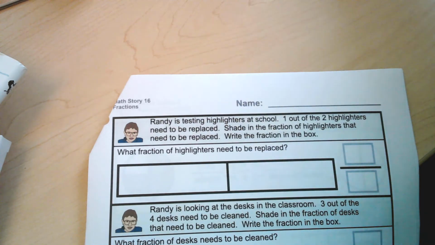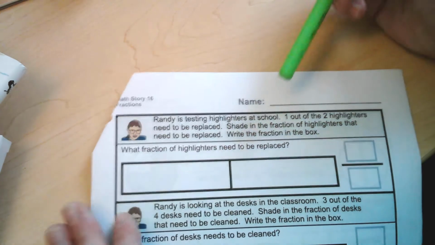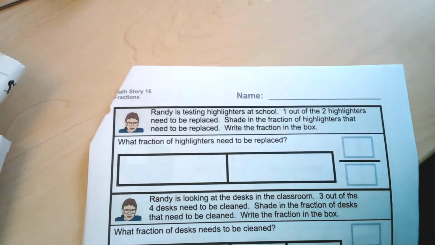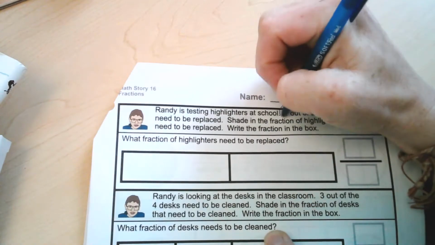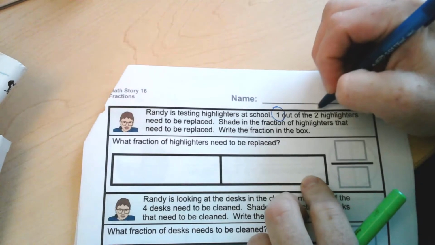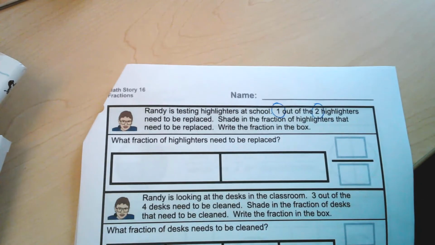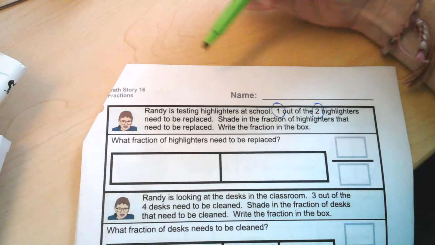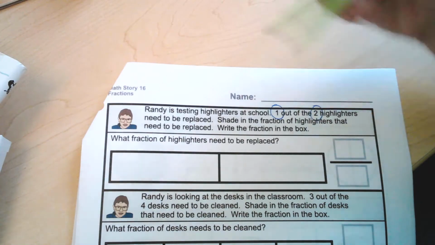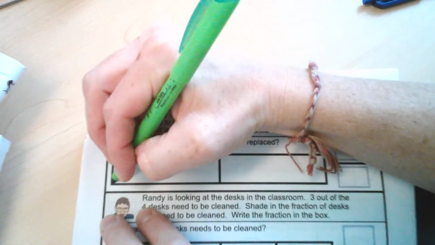So, when looking at this, I'm going to look at my first number first, and that's a 1. I'll go ahead and circle this. My 1 is my numerator, and my 2 is my denominator. I'm going to shade in 1 of the 2 spots to show my fraction.